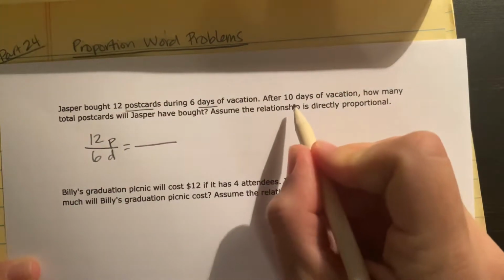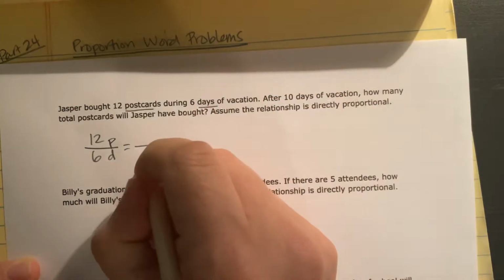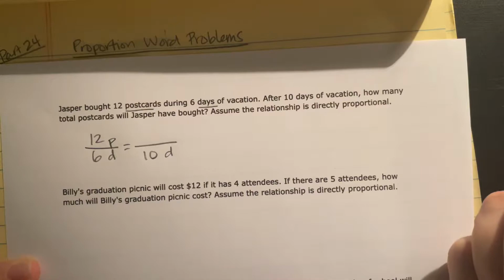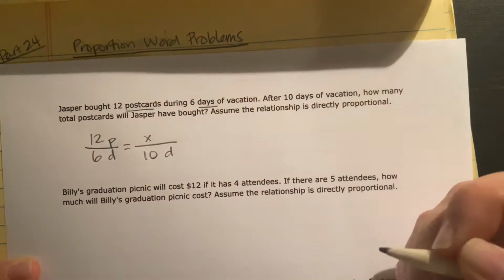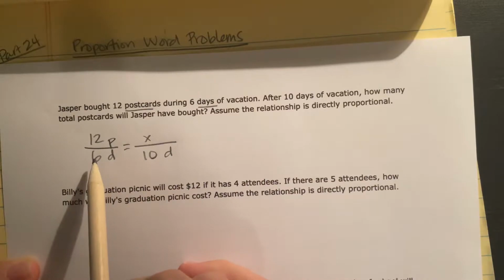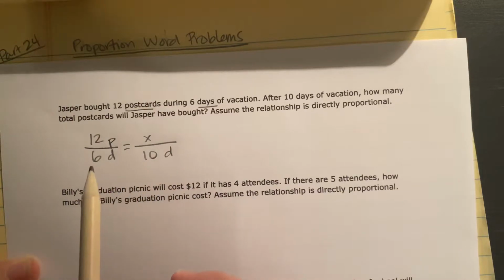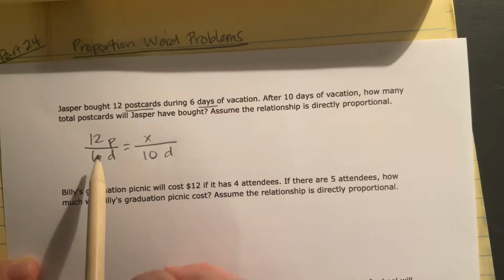And they're changing the amount of days. So days I have down here. My 10 is going to go right here, and my X is going to go right here. There's two ways we can solve this proportion. We can see if we can figure out the scale factor, which in this case we cannot see because I don't know what 6 is being multiplied by to make 10. So in this case, what you would want to do is just go ahead and do your cross multiplying.